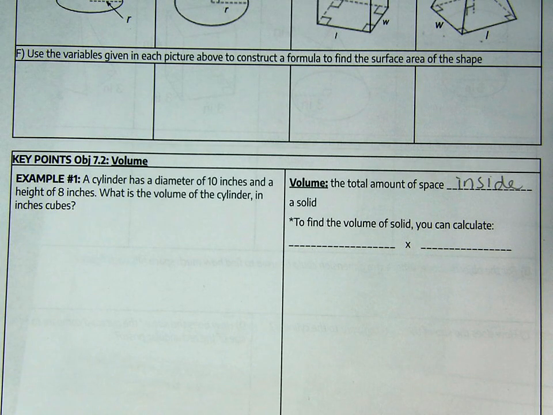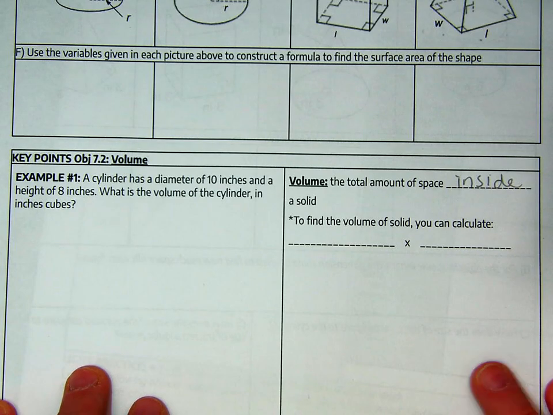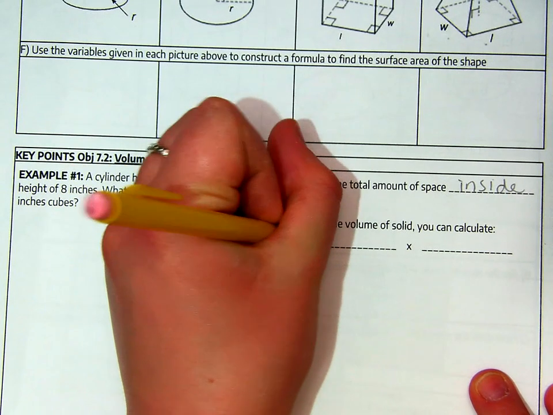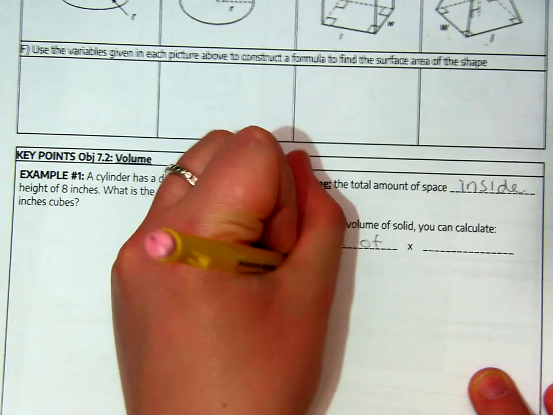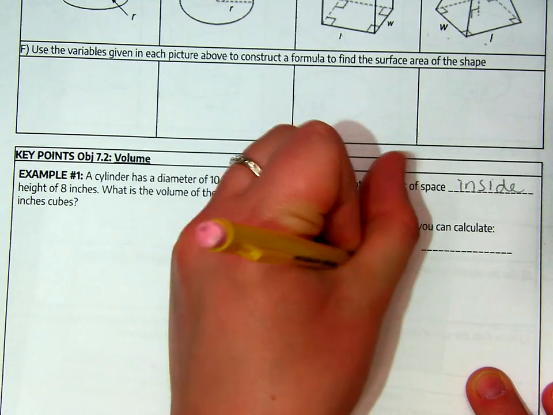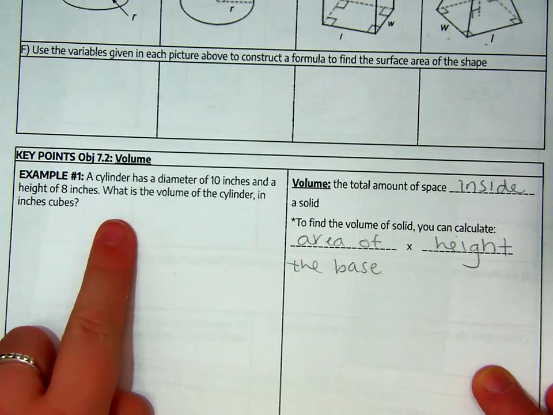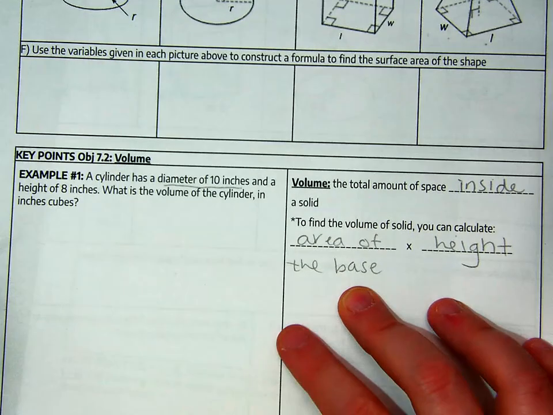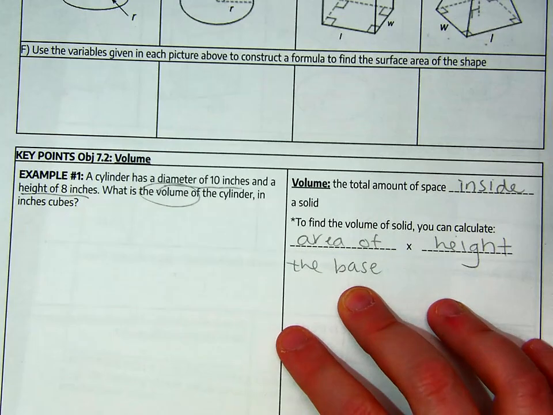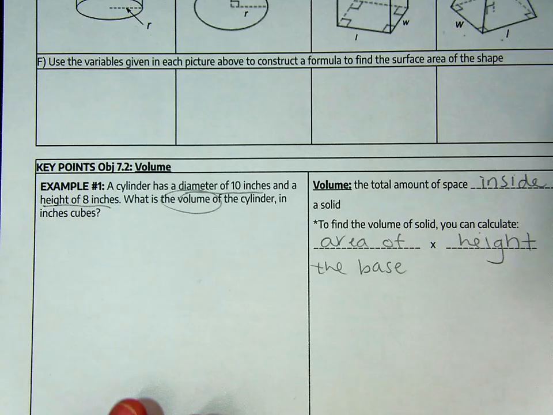To find the volume of a solid, you can use formulas like we did with surface area in the previous video and lesson, but you can also use this idea: take the area of the base, the bottom of that figure, and multiply it times the height. I'll show you what I mean in this example. Example 1: a cylinder has a diameter of 10 inches and a height of 8 inches. What is the volume of the cylinder in inches cubed? We're going to start using cubed inches because we're talking about three-dimensional space.